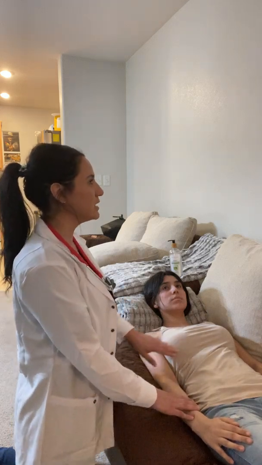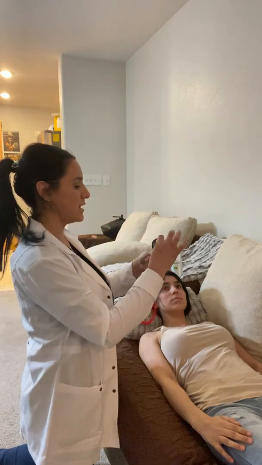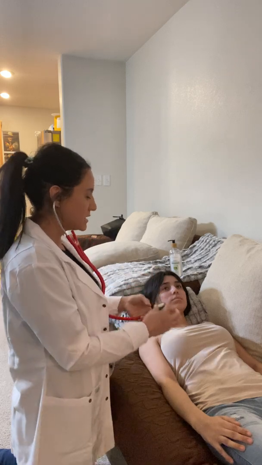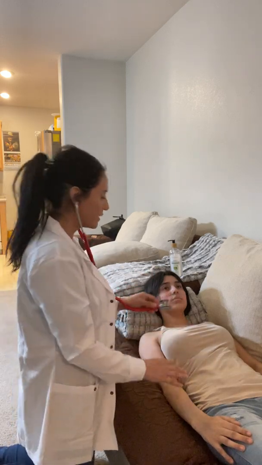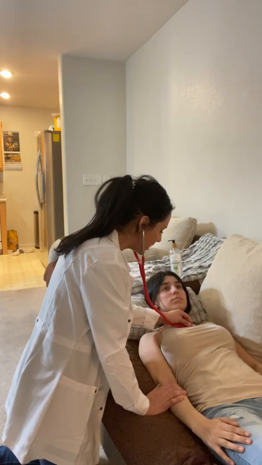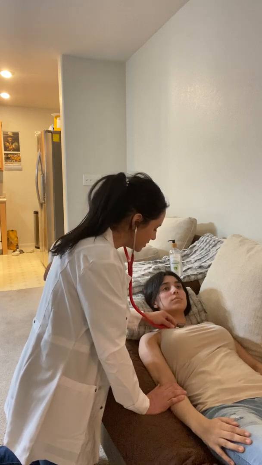Now I'm going to auscultate the 5 precordial points. I'm going to be using the diaphragm and the bell of my stethoscope. First, we're going to do it with the patient supine. We're going to use the diaphragm. We're going to auscultate, looking for S1, S2, or any other sounds.